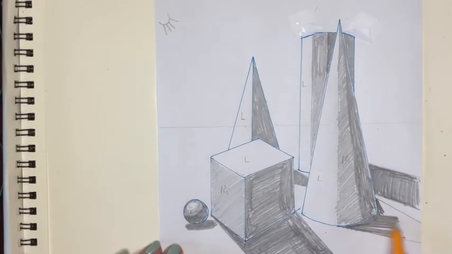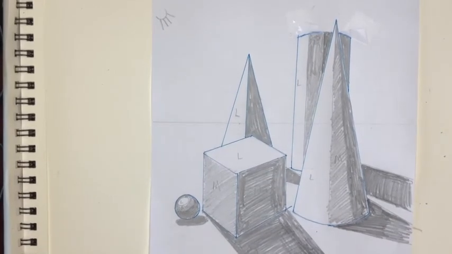And there we have our generic still life.